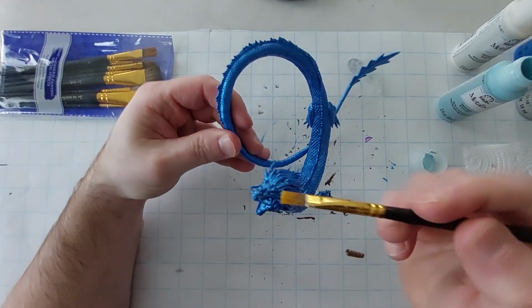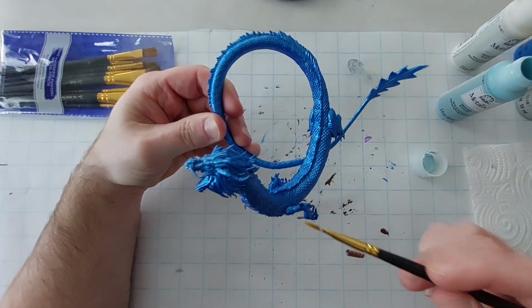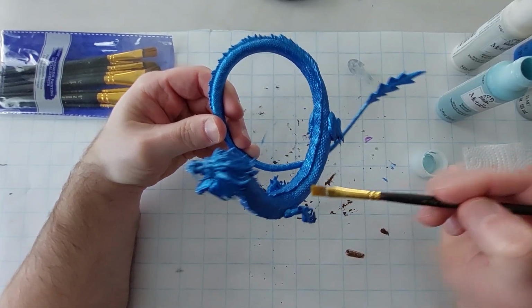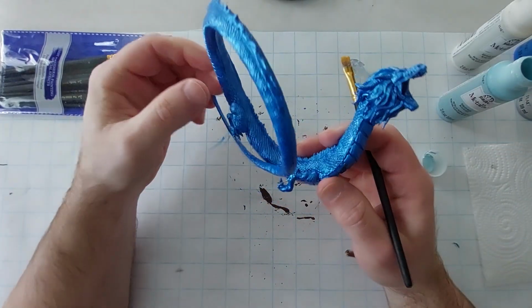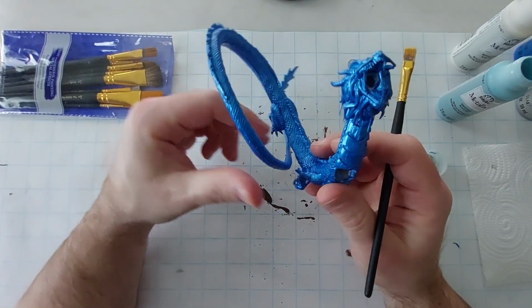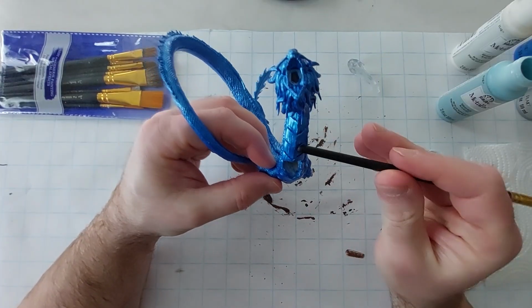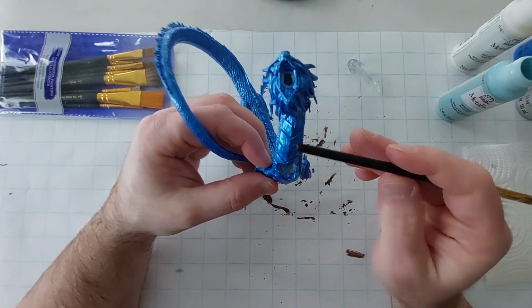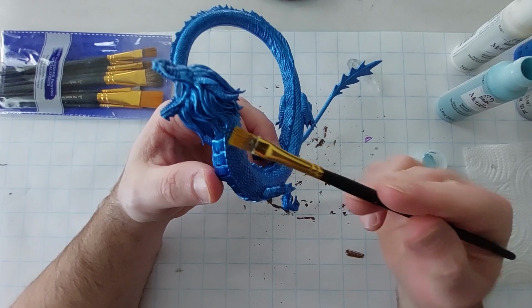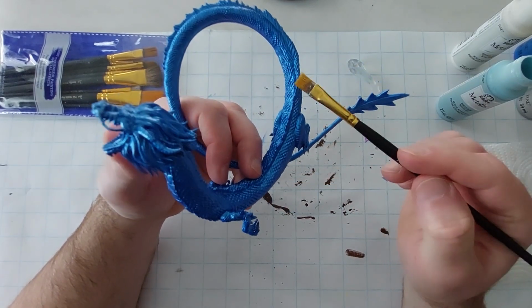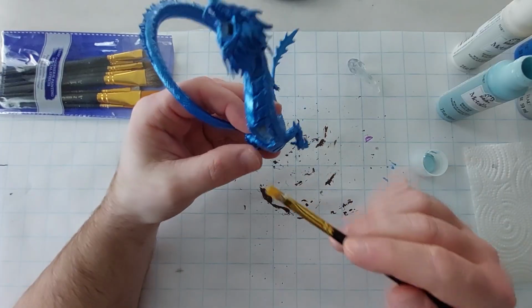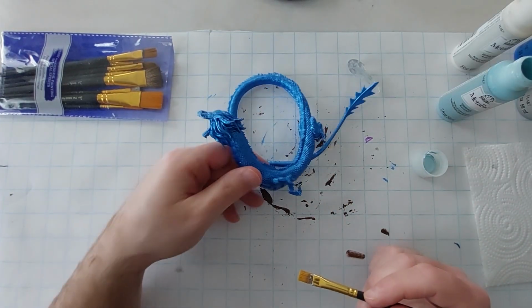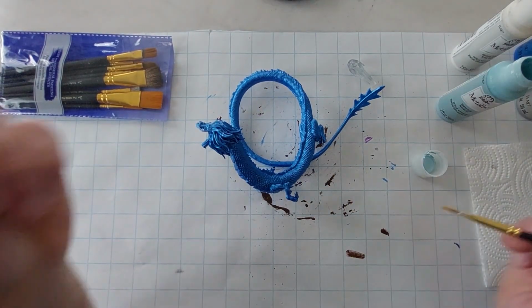All right, we're going to start at the head and work down. Try to just drag the paint across the body to get that dappled effect I'm looking for. I'm going to try to leave these belly scales just the sapphire blue and just do the highlights on the upper body here, and we'll see how that looks. And if it's too much of a contrast, I might go back through and add a little bit more. So let's get started here.